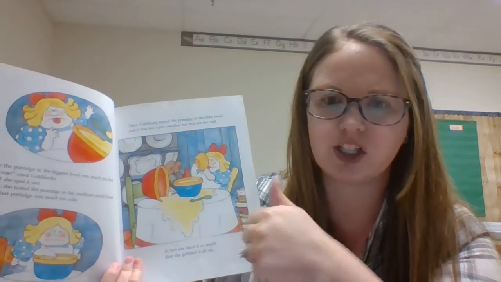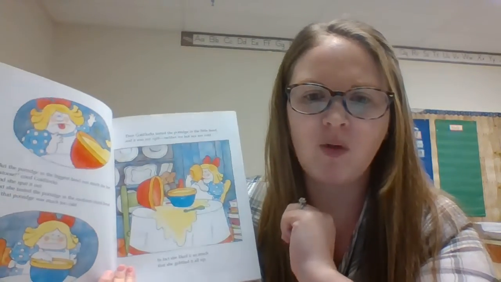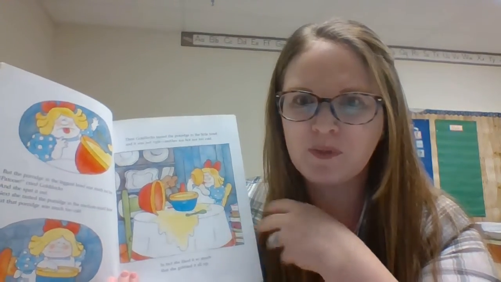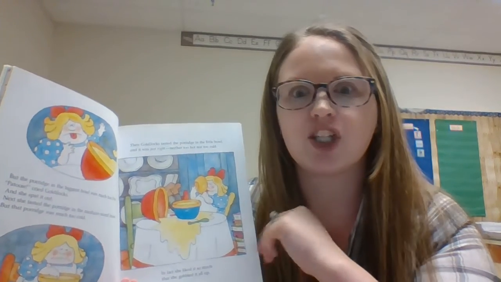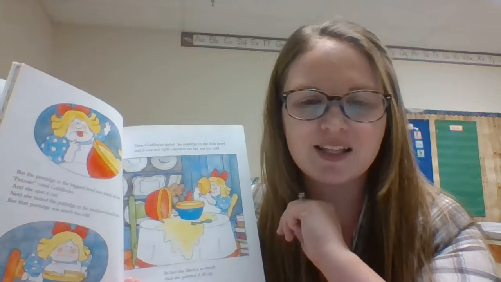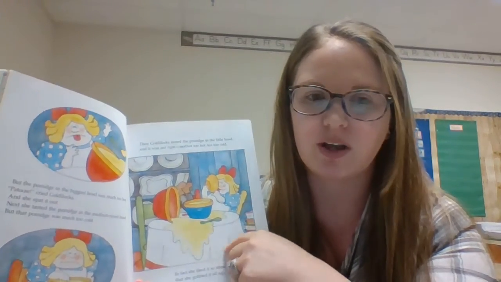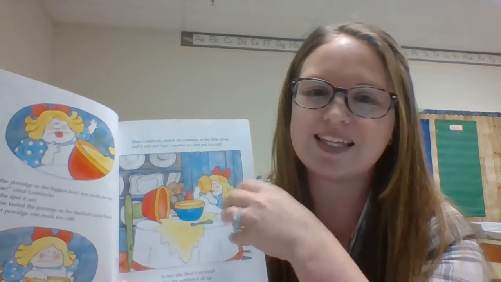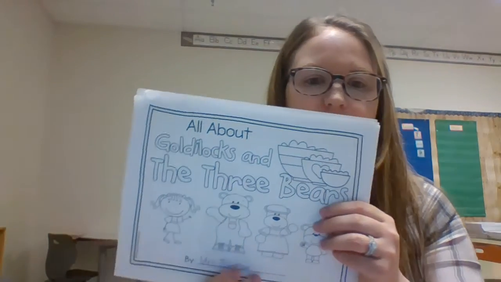She ate the porridge, she broke the chair, she fell asleep in the bed, all in the 3 bears' home. The 3 bears came home, and same thing, they saw the porridge in their home, the chairs, the beds, all in their home. So we know that the setting of this story, where the characters are, is in the 3 bears' home.